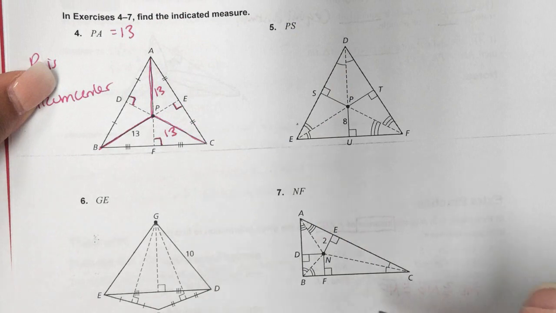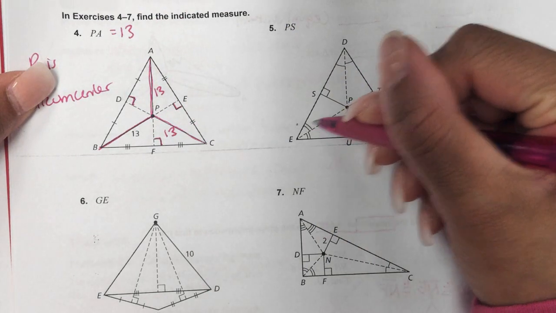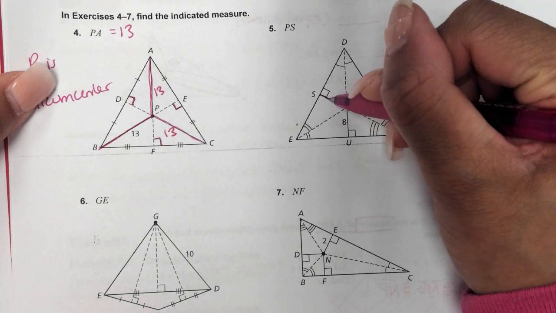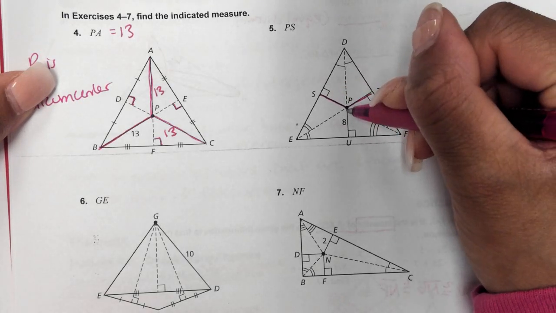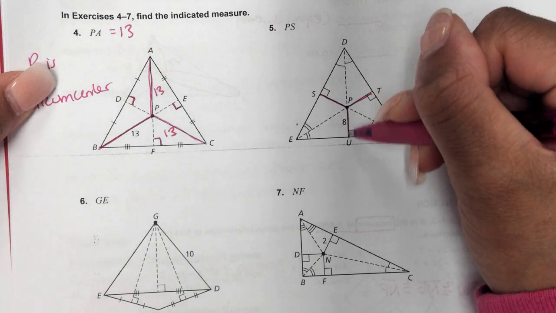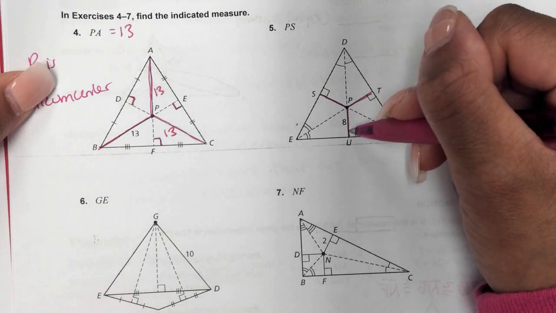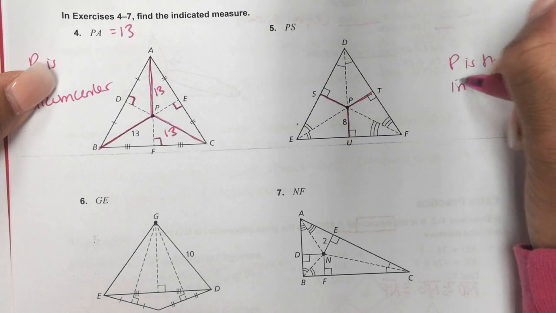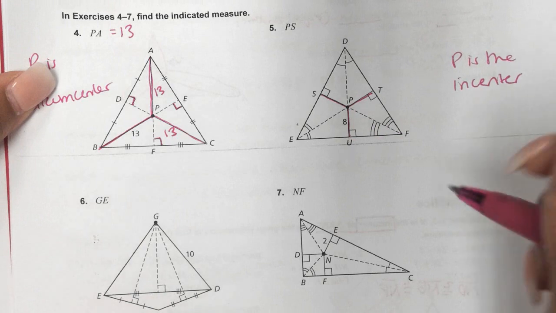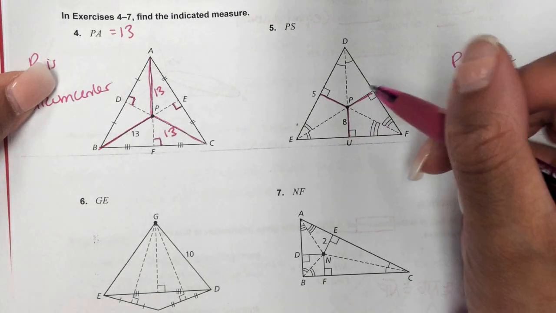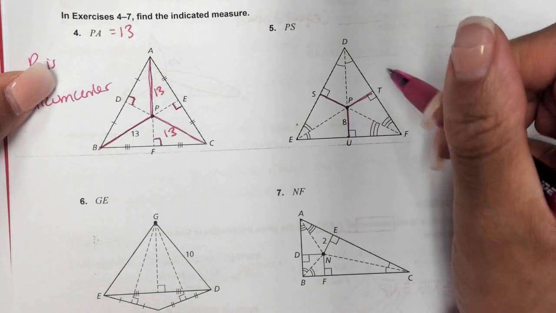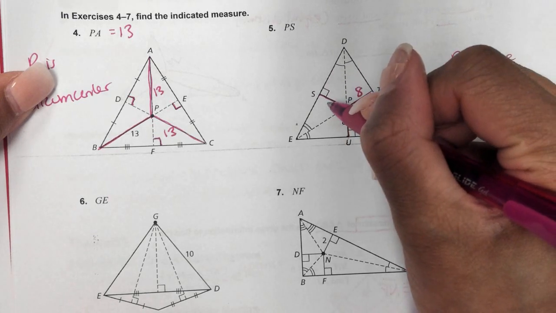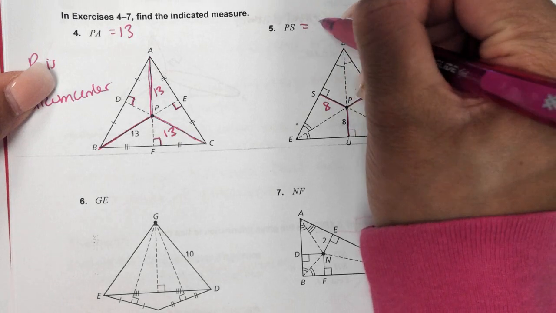Alrighty, let's try PS. I have congruent angles on all sides, and I'm given P is still my center, and I'm given that these are congruent to the side. So P in this case is the incenter. So if P is the incenter, that means that PU is 8. That means PT is also 8, and PS is also 8.